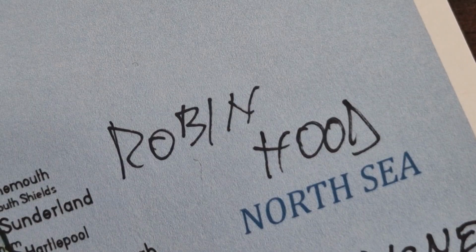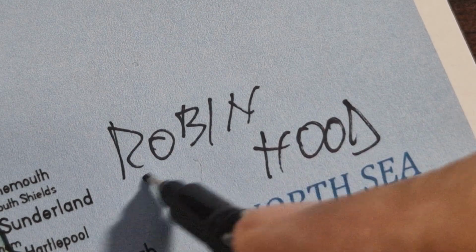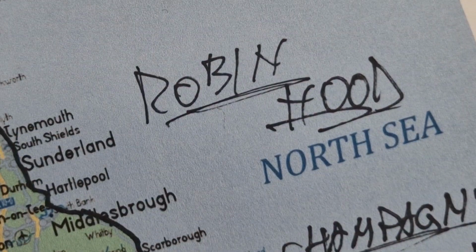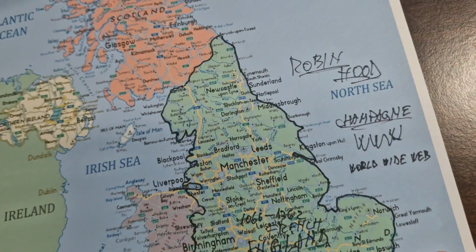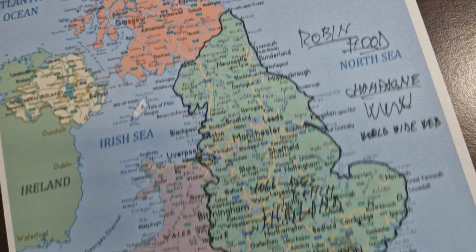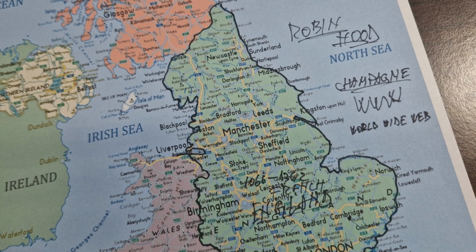Well, I like that book, I like the legend, and I saw almost all the movies with Robin Hood. Right, okay, let's zoom out. Well, this is about England.